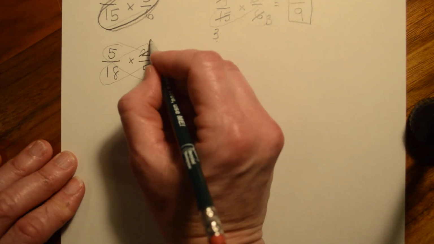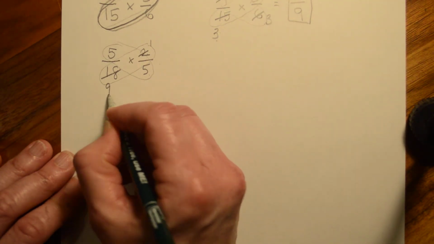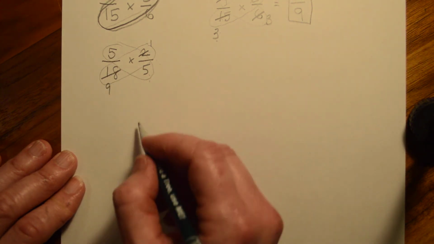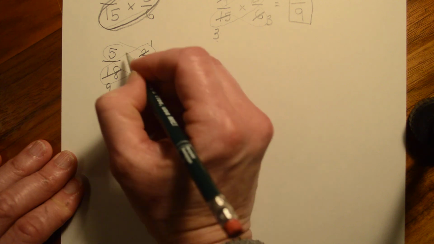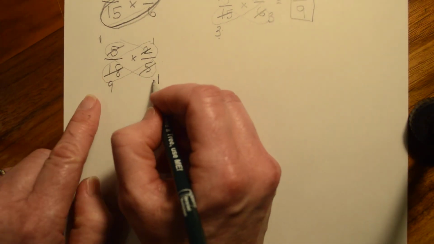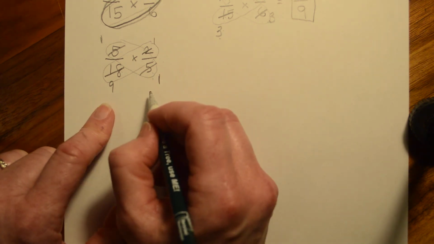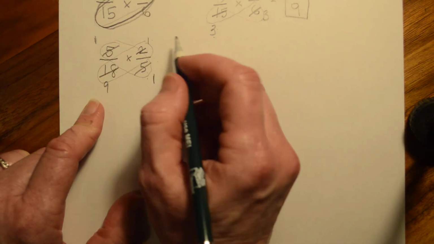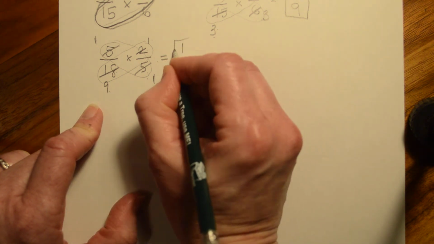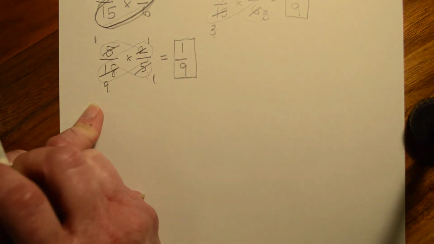Yes. 2 goes into 2 once. 2 goes into 18 9 times. Do 5 and 5 share a common factor? Yes. 5 goes into 5 once. 5 goes into 5 once. I like to draw mine so that they're not in the loop or on the loop because it makes it easier to see. Numerator is 1 times 1 is 1. 9 times 1 is 9. That is our fully reduced fraction.